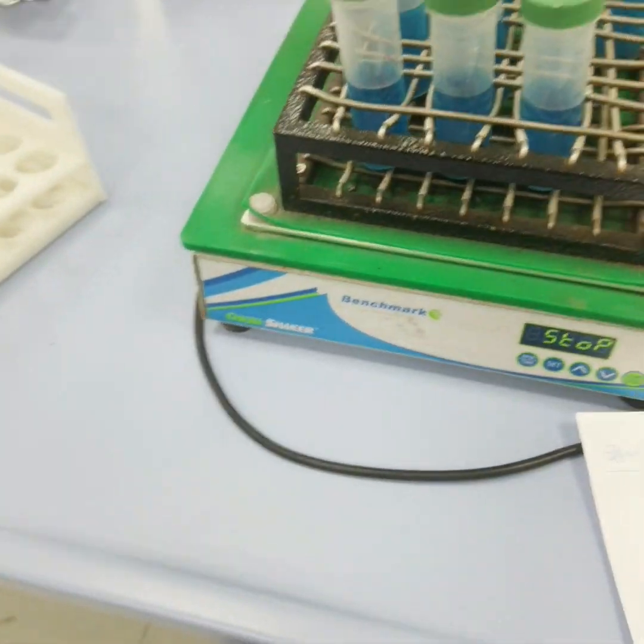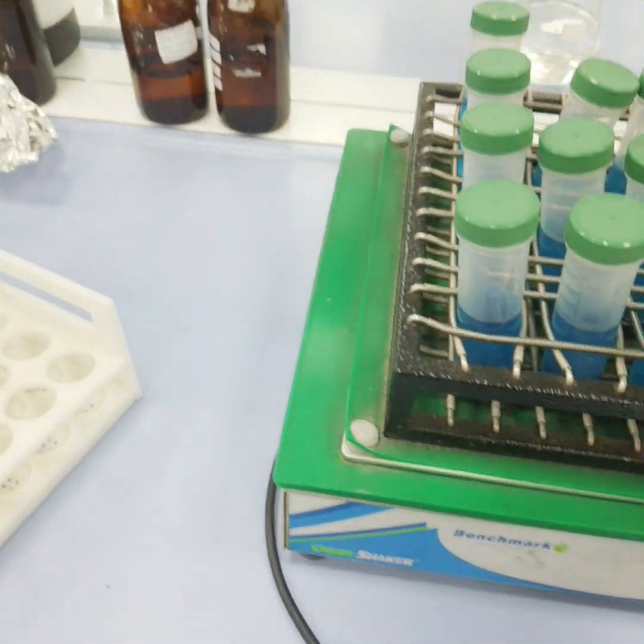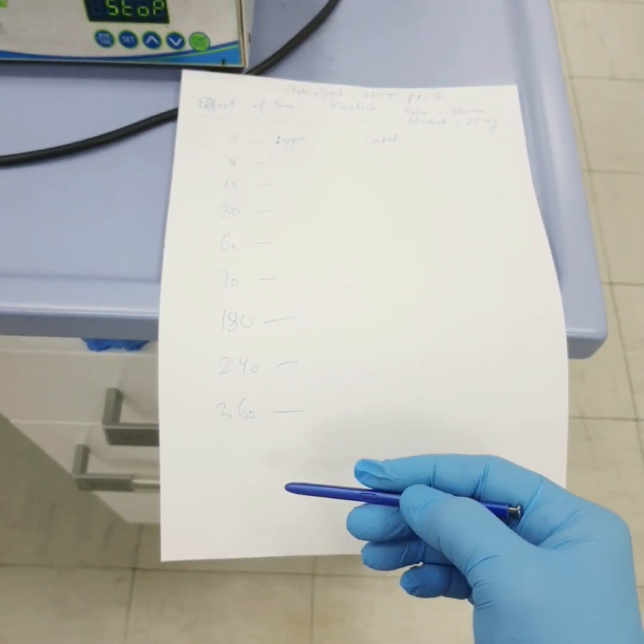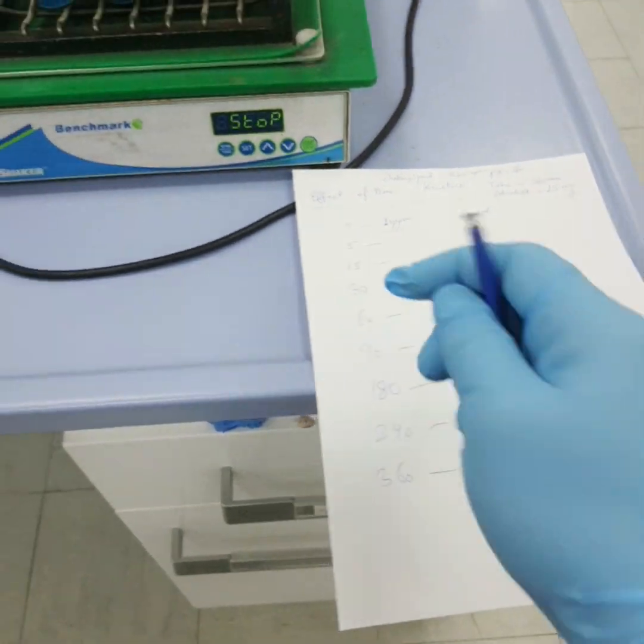We have transferred all the vials into the orbital shaker. Now this is our respective time, 0, 5, 15, so we'll go up to 6 hours.